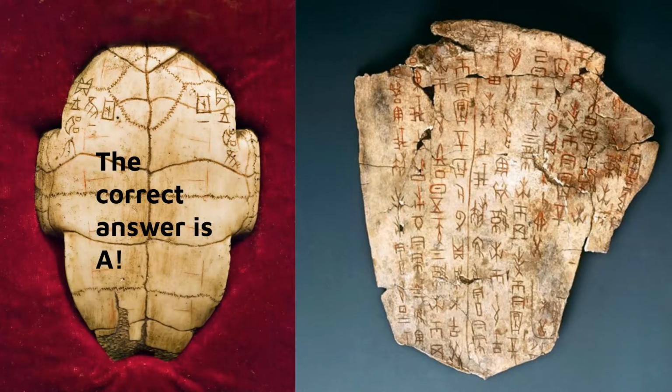The correct answer is A. Now this was an interesting question, wasn't it? All three of these answer choices sometimes do seem bizarre, but the sorcerers did in fact carve oracle bone inscriptions into animals' bones or turtles' shells and burn them over a fire and wait for cracks to appear. The cracks in the bones or shells will tell them about the future.